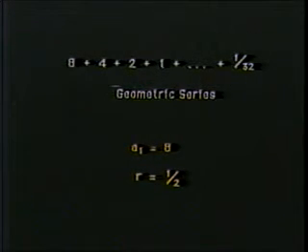First, we have to recognize all the parts. The first term is 8. The common ratio is 1/2. Each term multiplied by 1/2 gives us the next term in line. We need to know how many terms we have that we want to add. You can figure that out by counting or by using your formula for the nth term. Watch out for those exponents of 2.